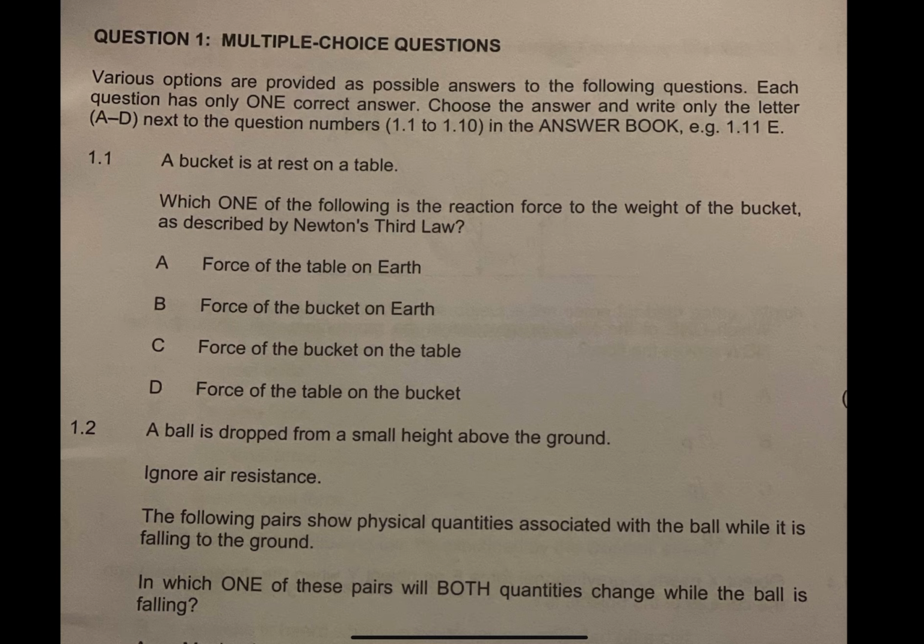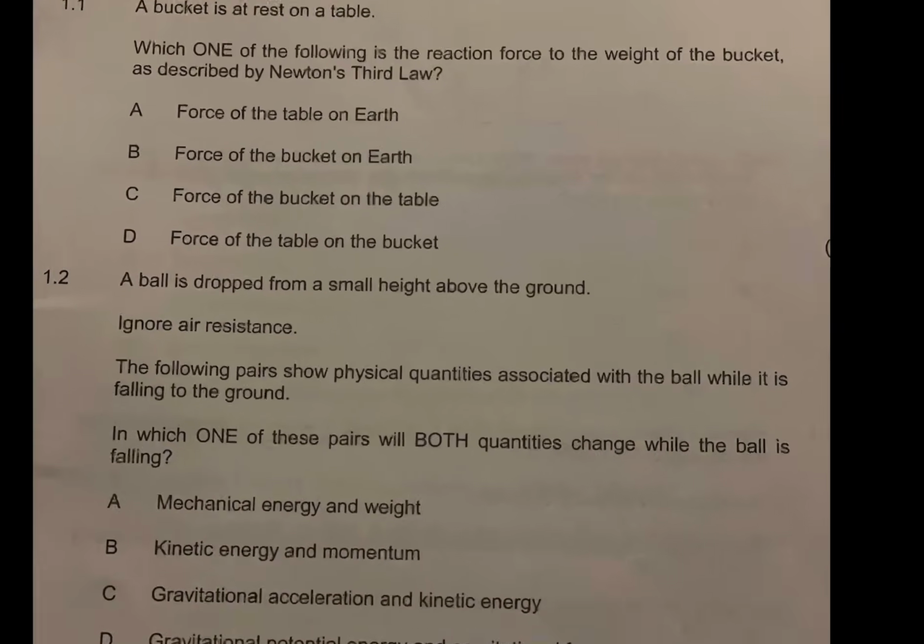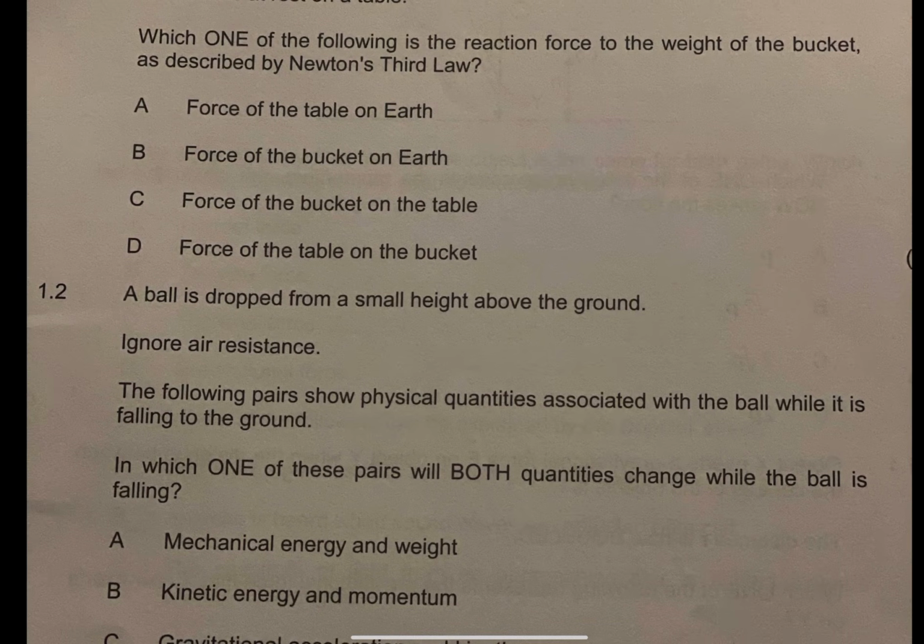Now, I want you to always remember, the third law simply says if body A exerts a force on body B, then body B exerts an equal but opposite force on body A. Now, what is weight? Weight is the force that the earth exerts on an object.